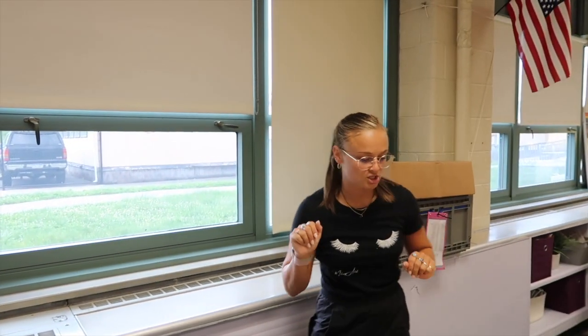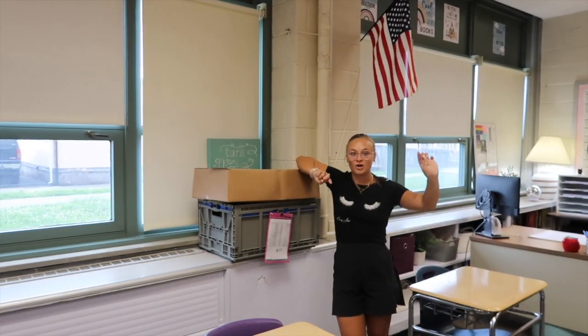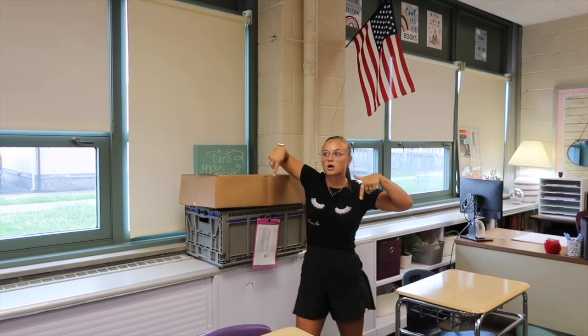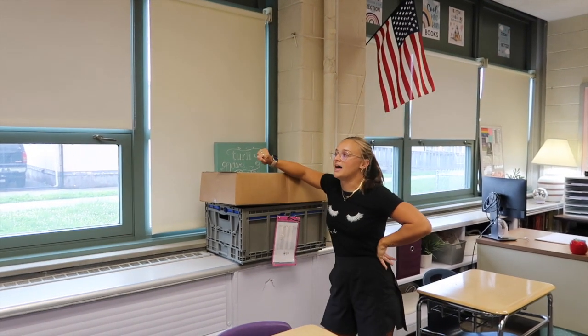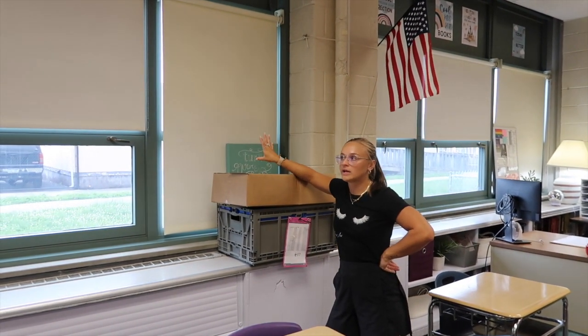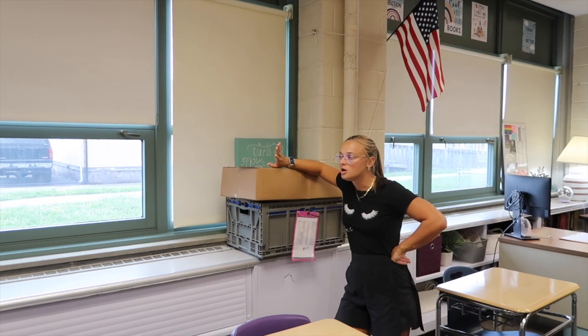Obviously I don't need students touching them. I had 4 windows in my trailer, it was literally like a box. And now I have an entire wall of windows. I can't wait until the weather cools, because there's no air in here, so it is really hot.